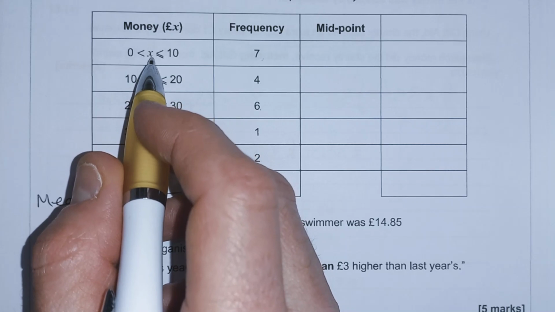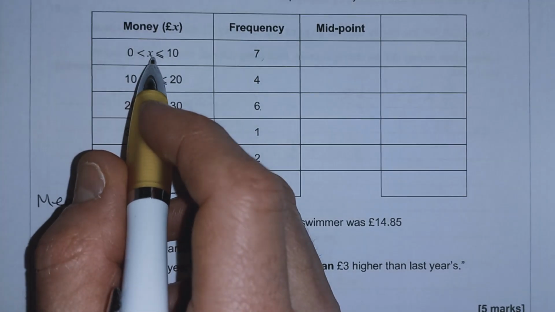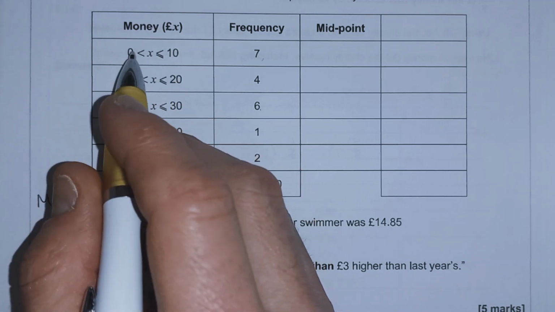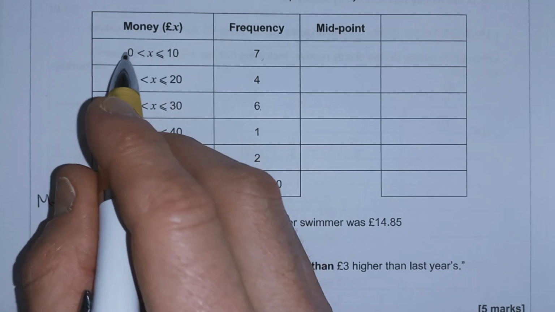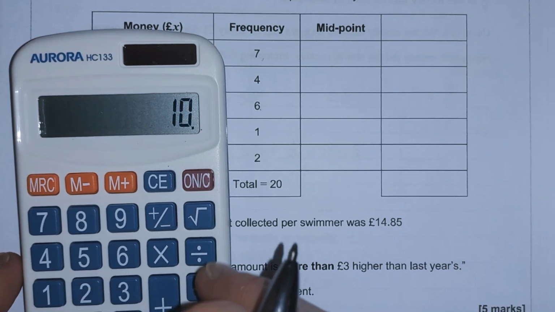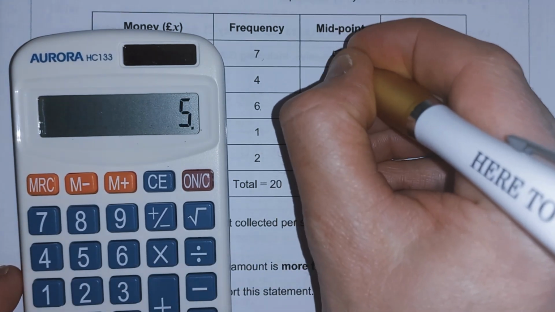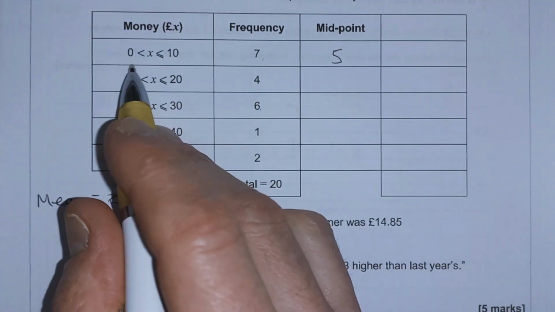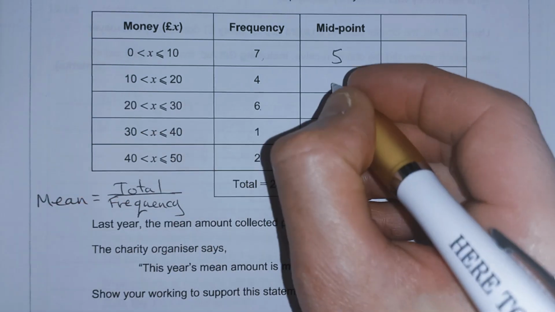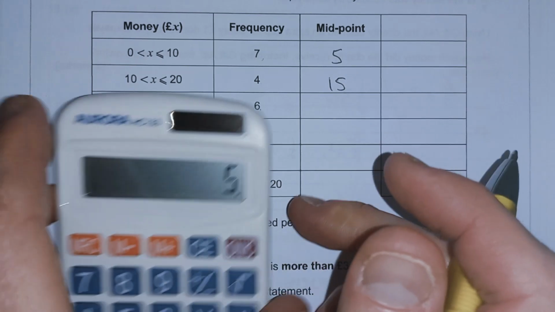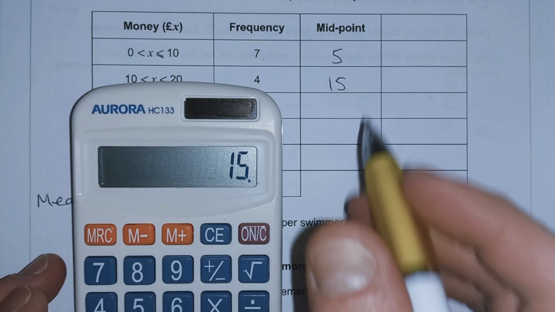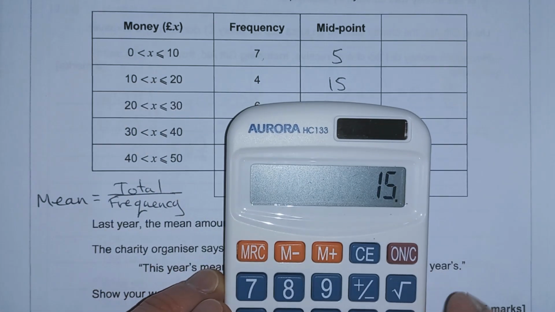this range. Okay, so that's like saying halfway. And the way that we do that is we take the two end points, so the 0 and the 10, add them together, so 0 plus 10, and divide them by 2. So we get a midpoint of 5. You can probably see, well, 5's halfway between 0 and 10. Same with 10 and 20. You could say, well, what's halfway between 10 and 20? Well, it's 15. But if you're not sure, again, do 10 plus 20, get your answer, then divide it by 2 to get 15.